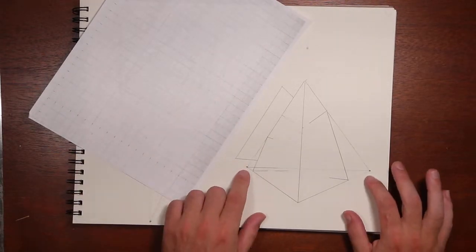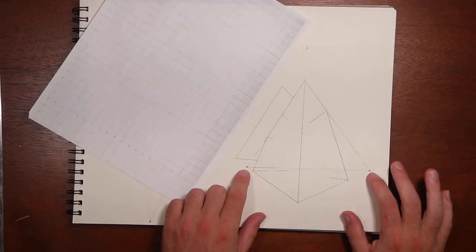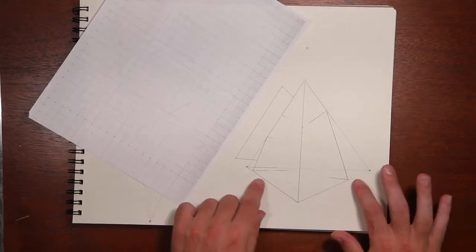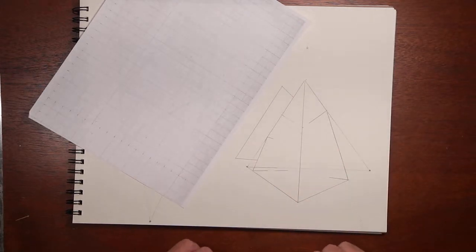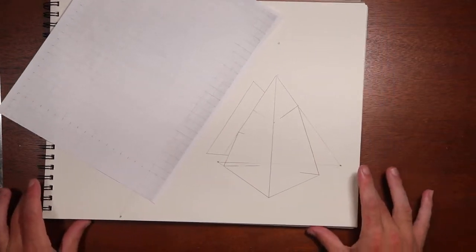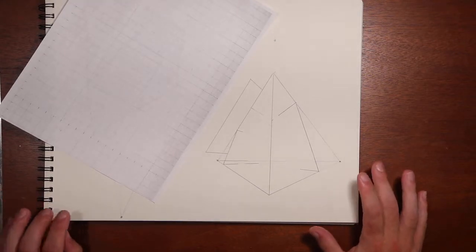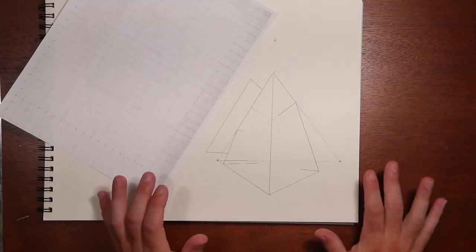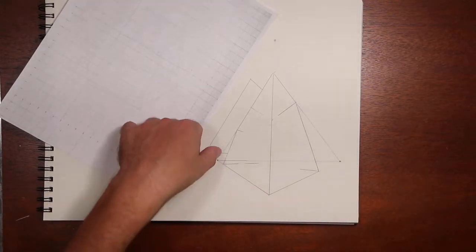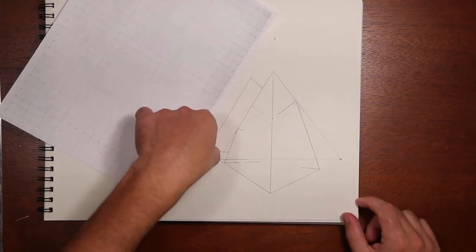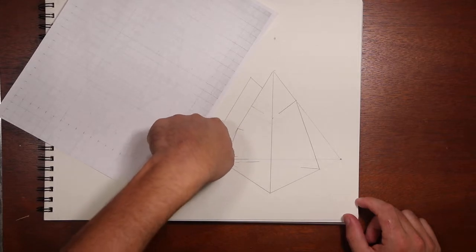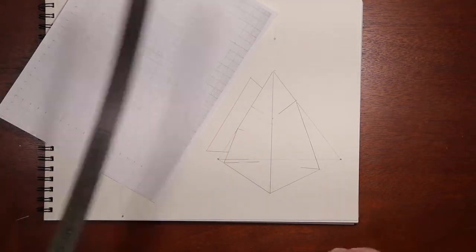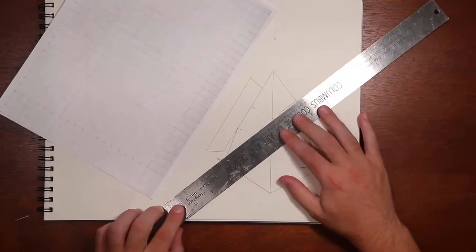So what you're doing is you're creating foreshortening and depth one way, and then you're adding a third foreshortening and depth another way. So what you have here is a very basic box shape. You have the first line that goes here, and you can see the extreme foreshortening here. That's going here.